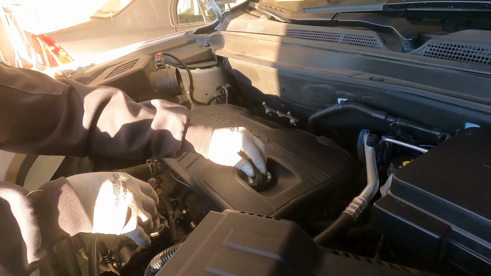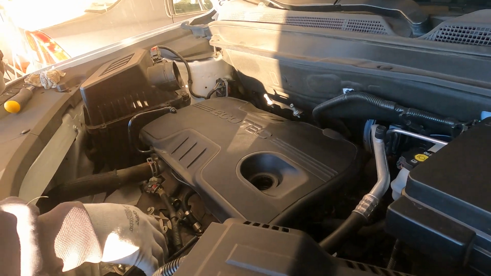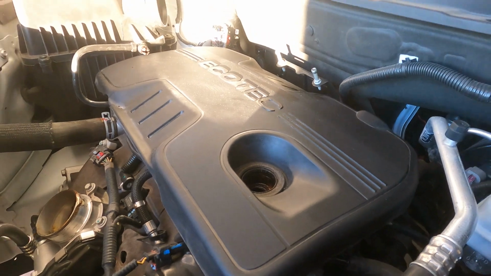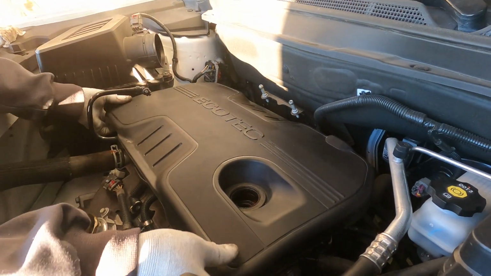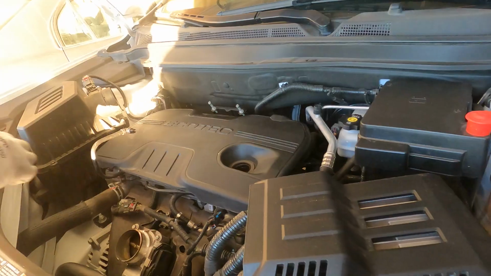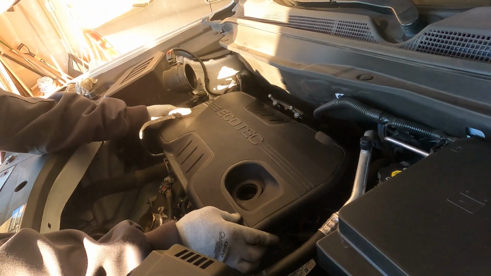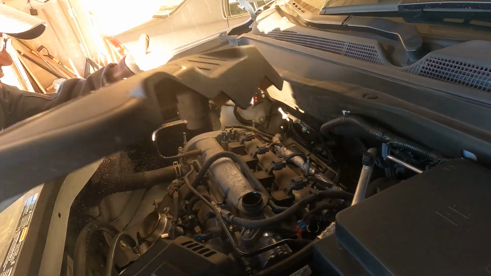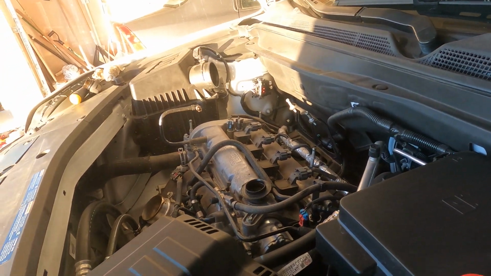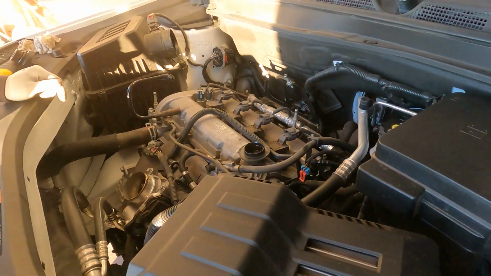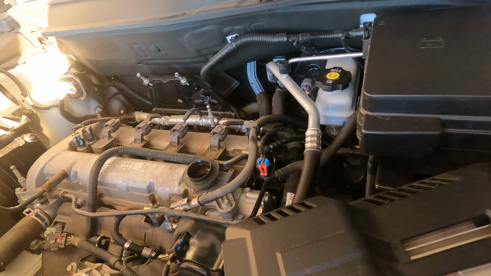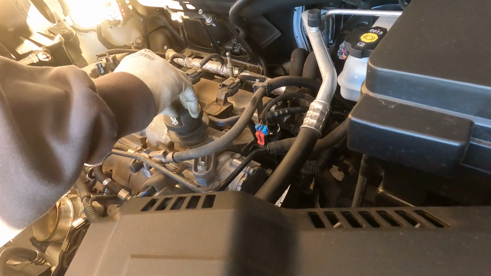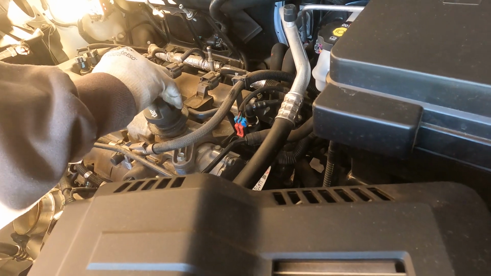Okay, so remove this. It's like that. And then now you can remove this. Now, since I already tugged on it, let's remove it slowly. As you can see, it's out. Now I'm gonna put this back. You always want to secure your engine.